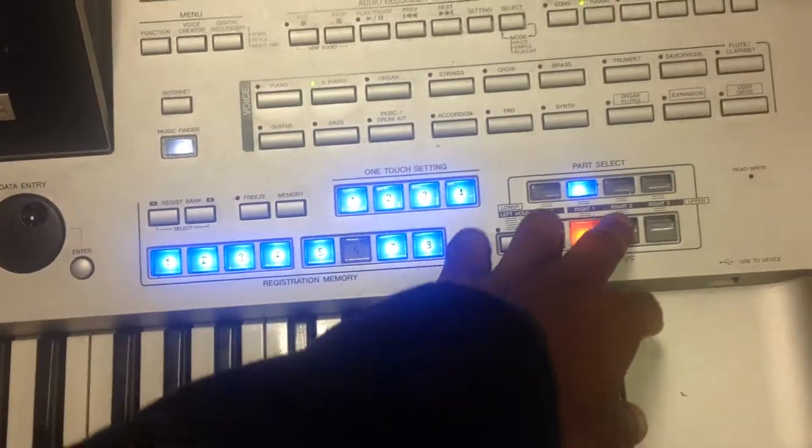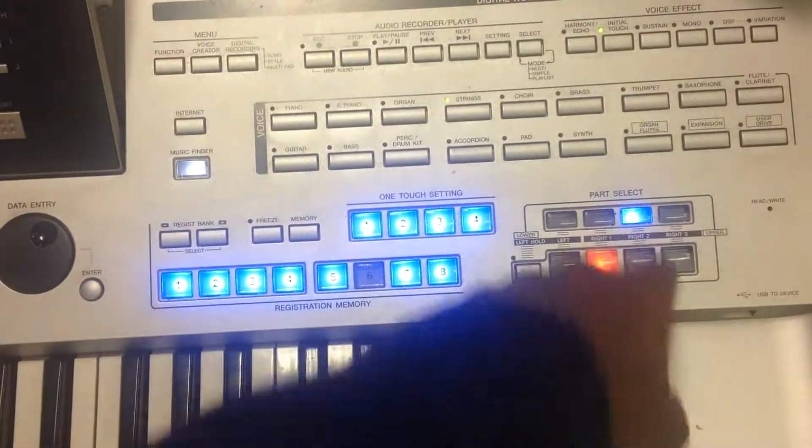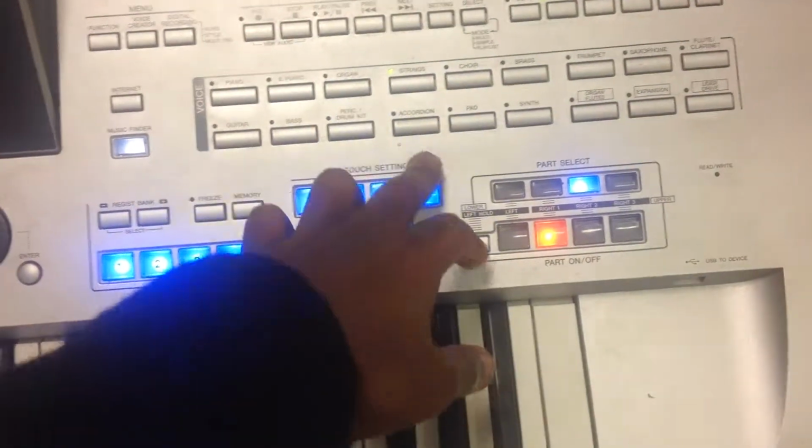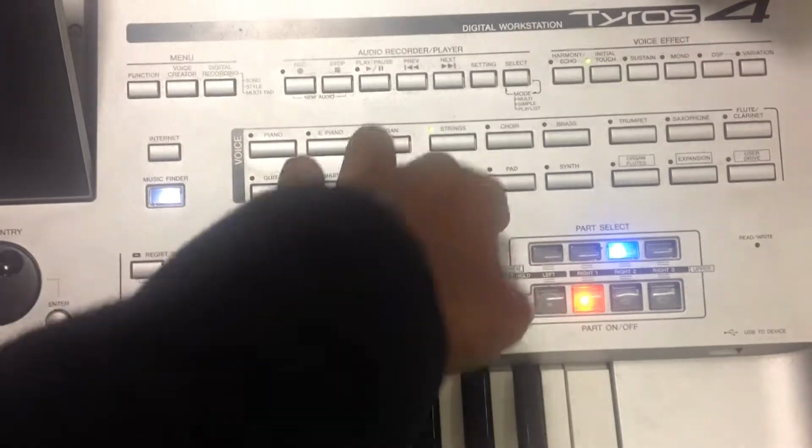So what's selected now is just for right 1. I'm going to select for right 2. To select for right 2, I must make sure that this blue button here is on. I do that by hitting the button, which I've done. So it tells me that right 2 is on strings by default.